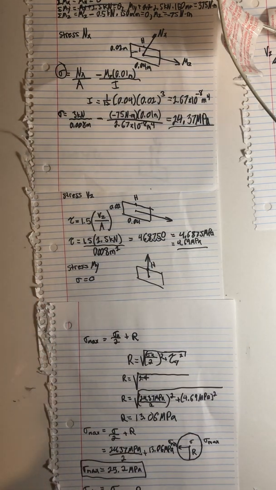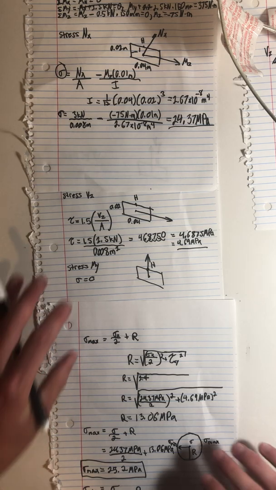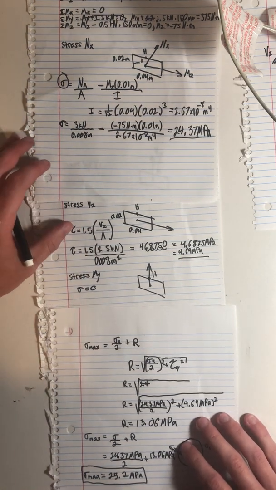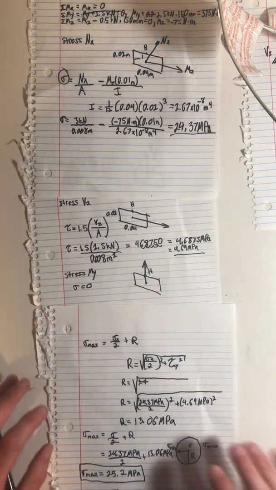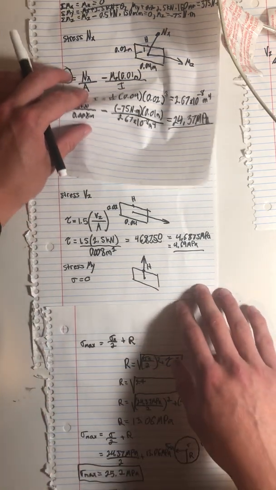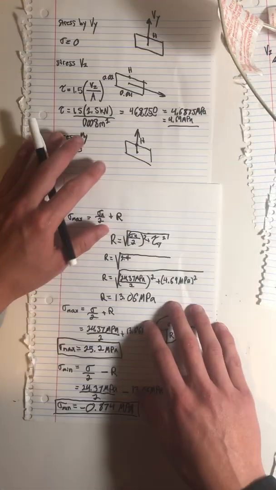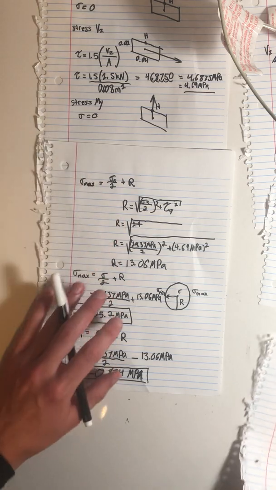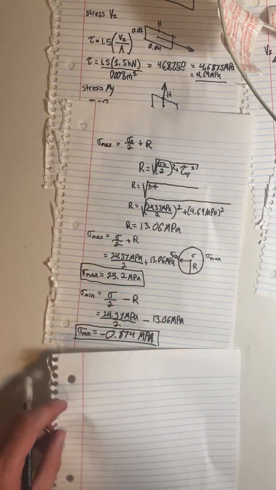Now for the final problem that this was supposed to solve, the maximum shear stress. Here we have the shear stress tau, and we're going to find tau max.